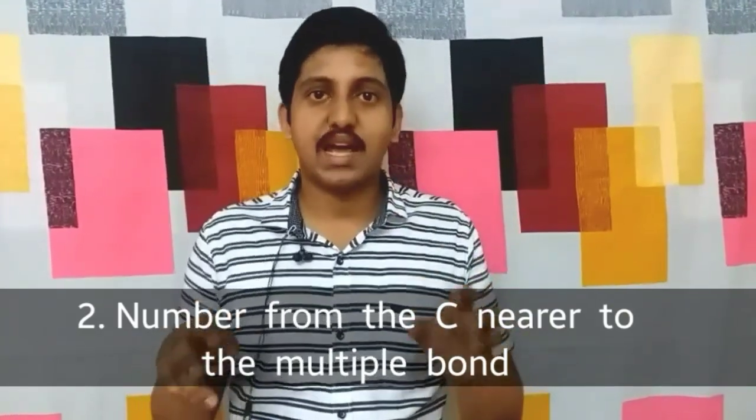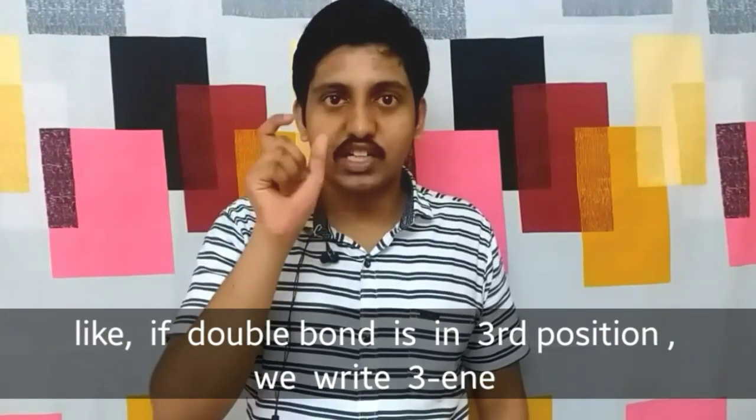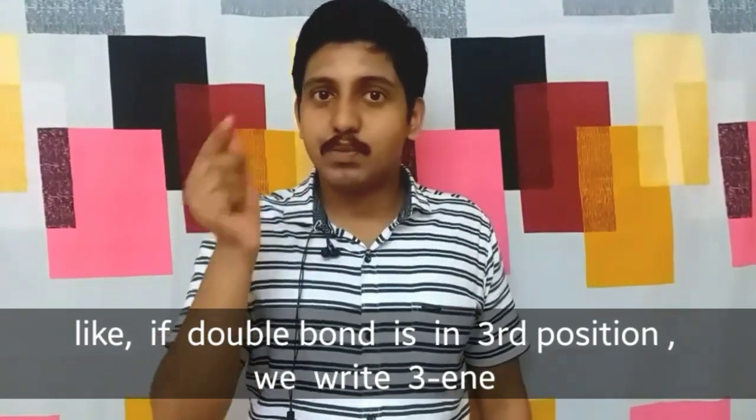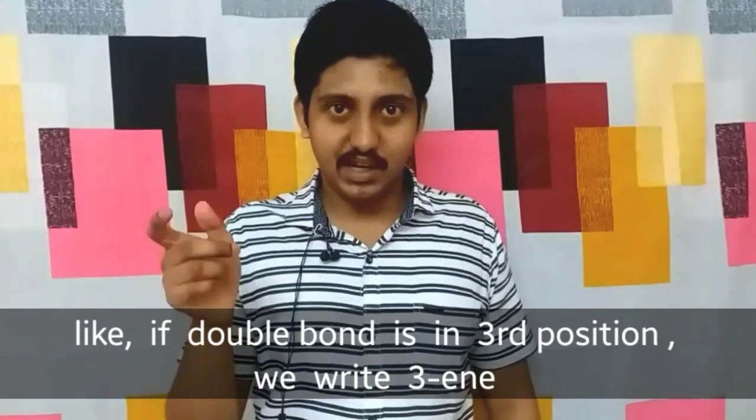Also, that multiple bond should be given preference, and the numbering should be started from that end. I will give the priority table later, but compared to branching, more preference is given to the double bond or triple bond. We should put the number of the bonded carbon just before the suffix, that is ENE or YNE, etc. This is according to the newest method of nomenclature by IUPAC.